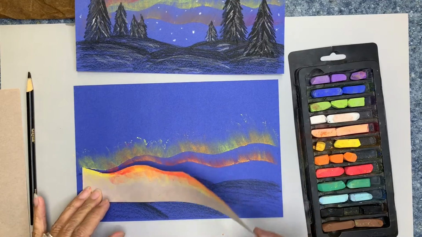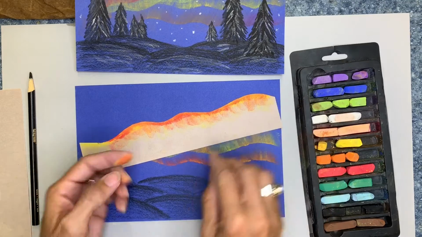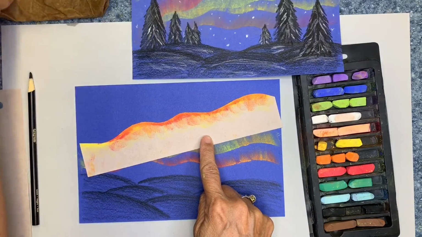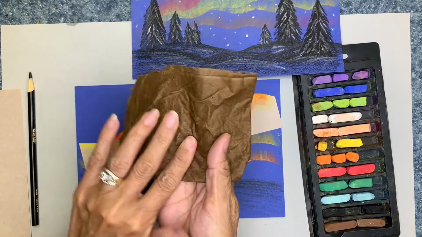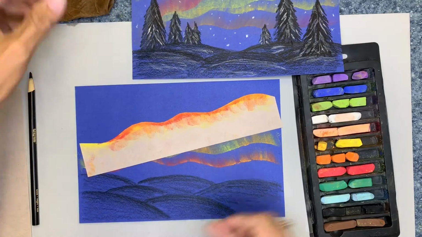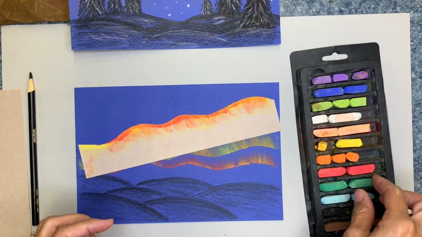Okay, I'm going to pull that off, move up a bit. I may put this one this way. Now, your finger's going to get a little color on it, so that's why we have our damp paper towels. So I'm just wiping my finger on the damp paper towel, because if I want to change colors, I don't want to get that all over my next color. So I'm going to move on. This time I'm going to use a bit of green.